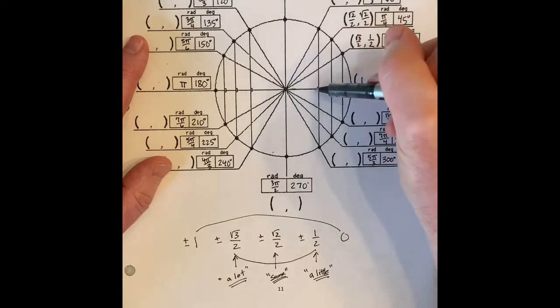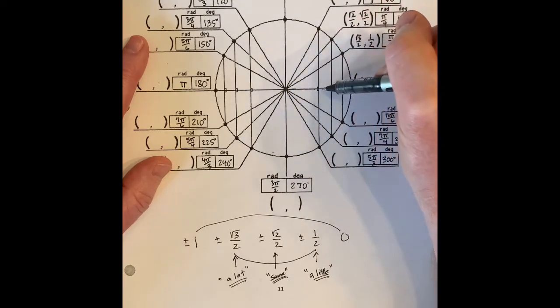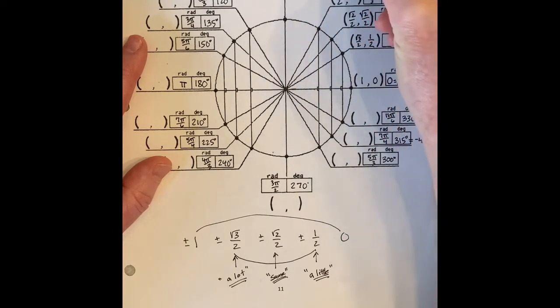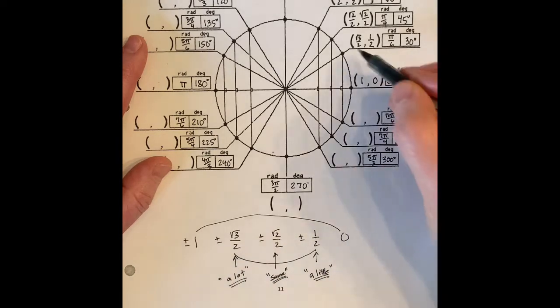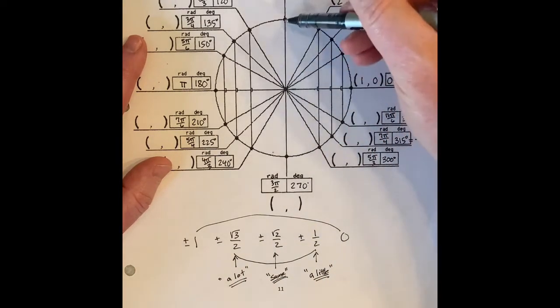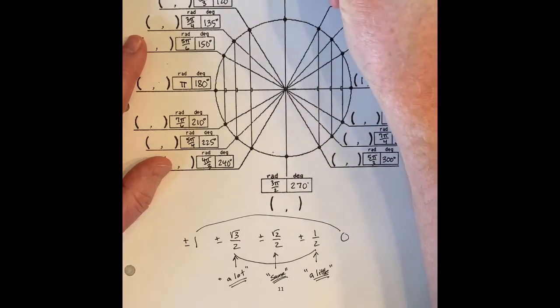Now, this is a 60 degree angle right there. So that's a 60, 30, 90 right there. And that's a little followed by a lot of movement. So a little over, a lot up. A little, a lot. Remember, a little movement's a half, a lot of movement is square root of 3 over 2. And these are all positive because I'm either going right or up. Now, straight up, I went nothing left or right, and then up 1.